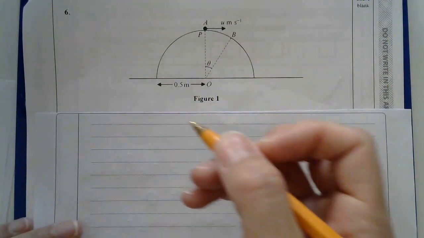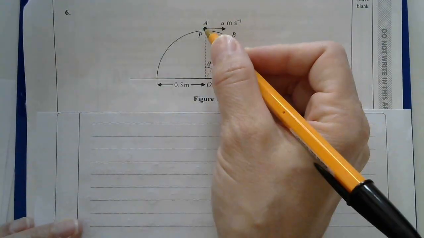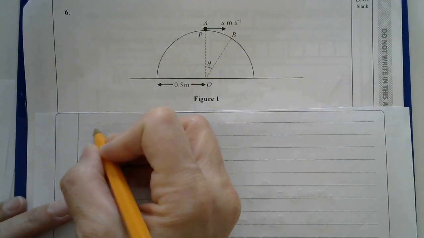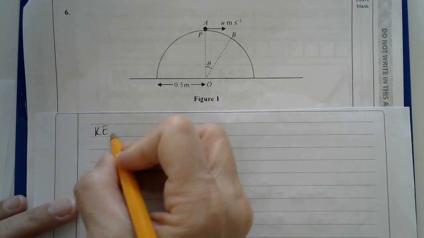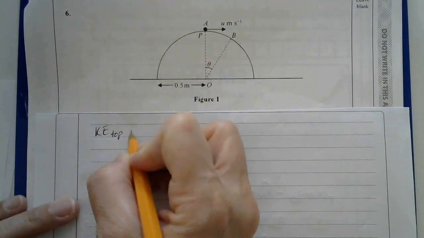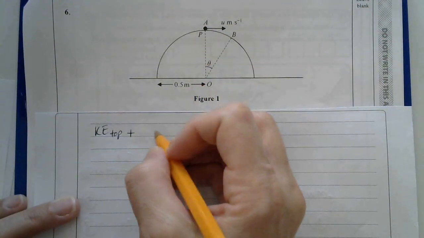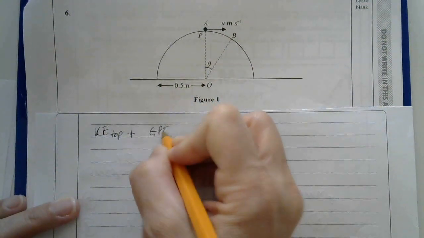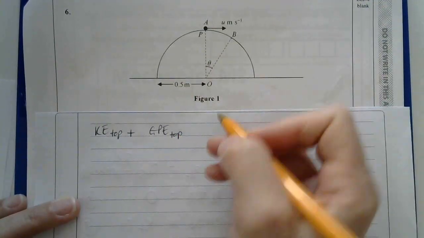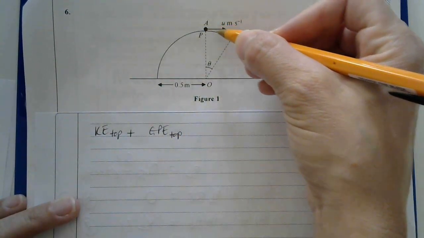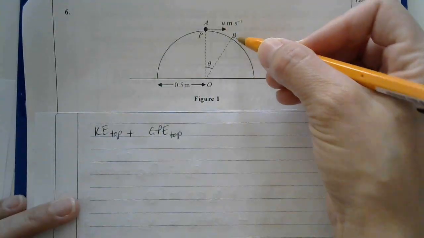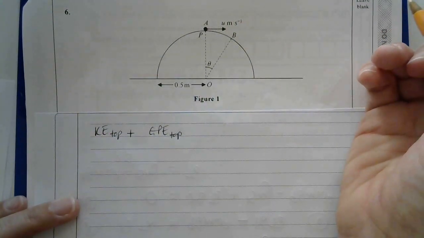So if I look at what kind of energy it has at the top, it has kinetic energy, because it's projected with a speed u. It also has some gravitational potential energy. And then as it moves around here, because the surface is smooth, there'll be no work done against friction.